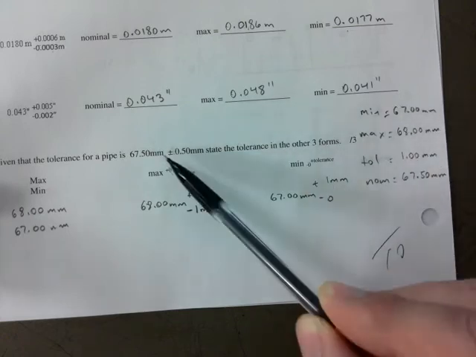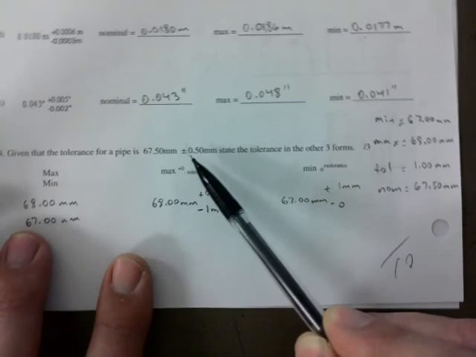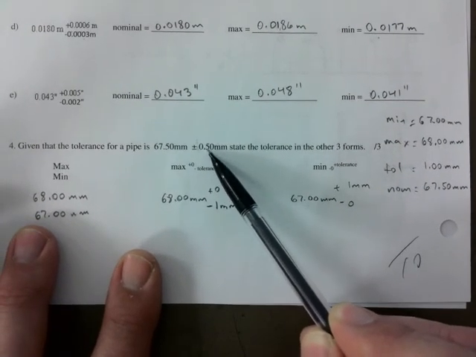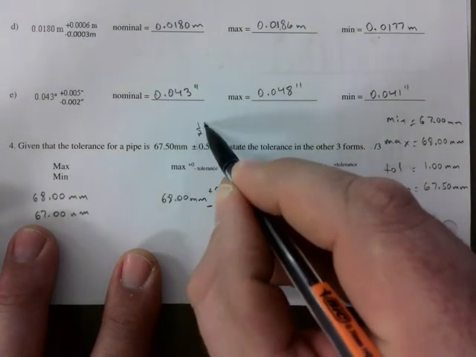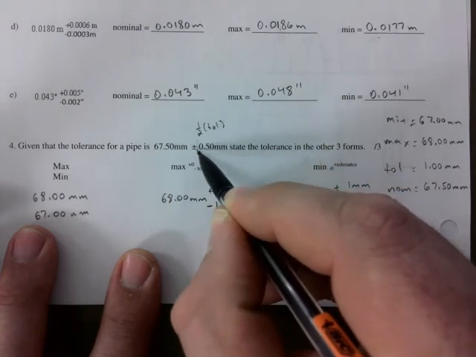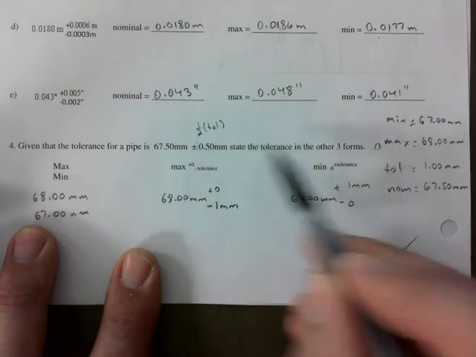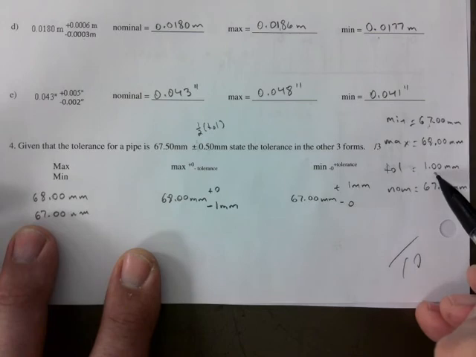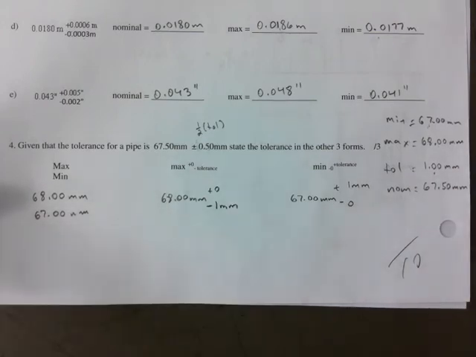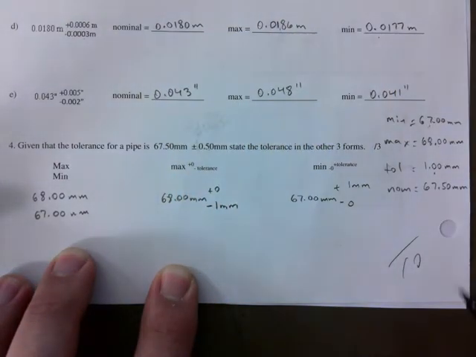Why did I not get my tolerance here? That's an important point. Why wasn't this my tolerance? Because it doesn't have the 1/2 tolerance, it doesn't have the 1/2 in front of it. So this is not the tolerance. You have to find your max and your min, subtract those, and then you get your tolerance there. Because the tolerance is the difference between those two anyways. So it should jive. If it doesn't jive, something is off.